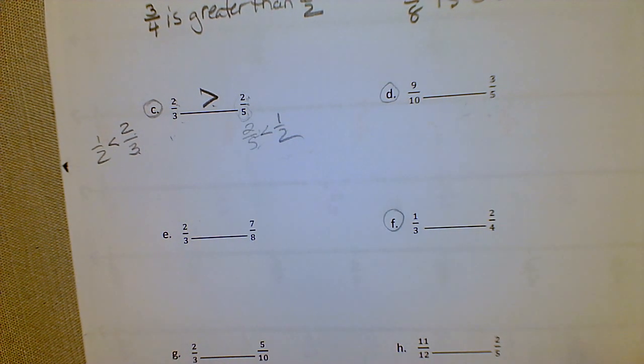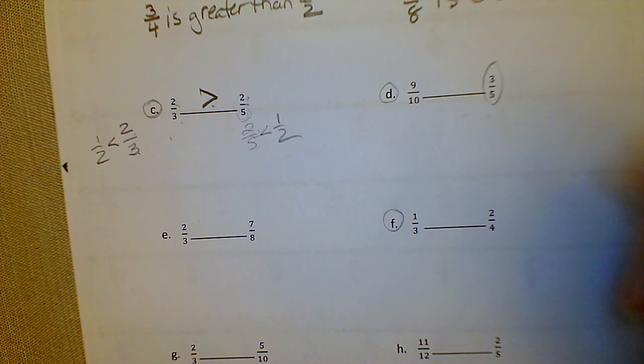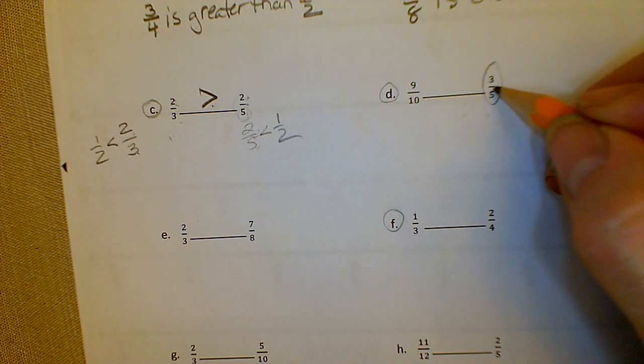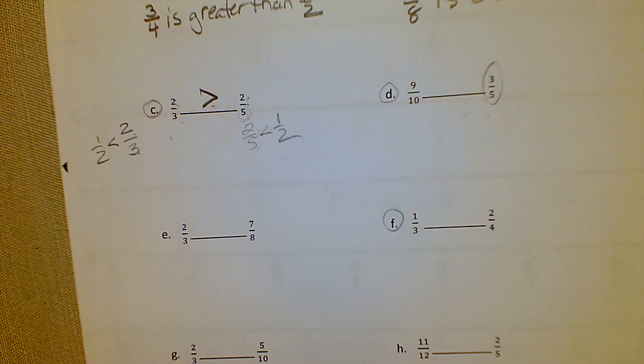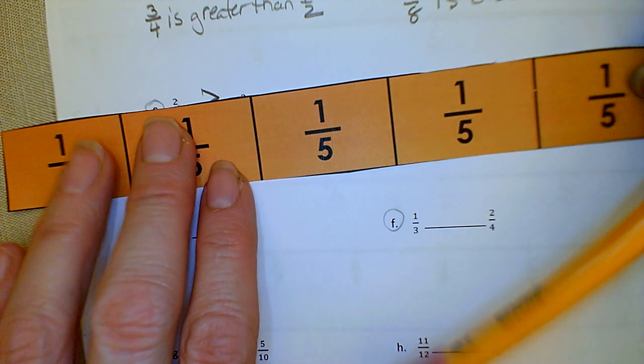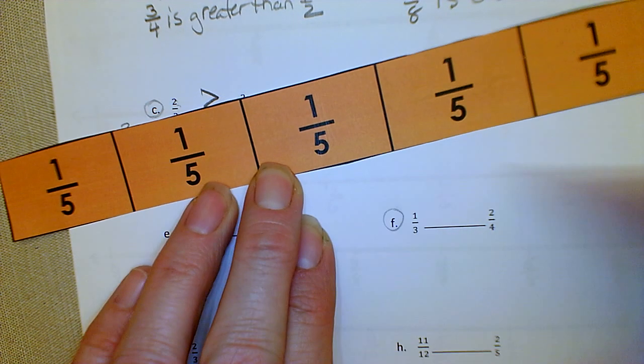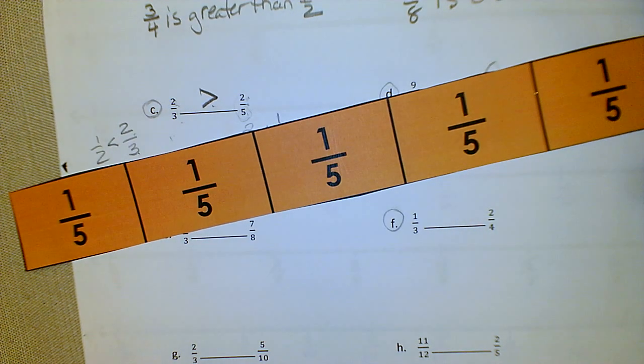All right, let's take a look at this one. So 3/5 is going to be greater than 1/2. We know that because, again, if I looked at my fifths, and I remember what my fifths look like, this is where my halfway is. So look, 1, 2, 3/5 is definitely going to be more than halfway.